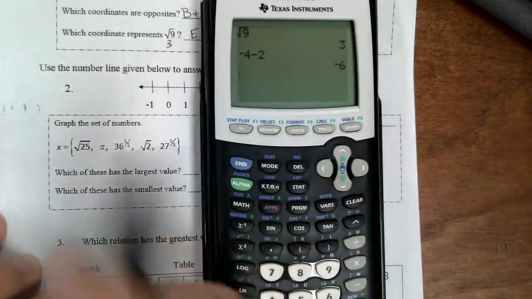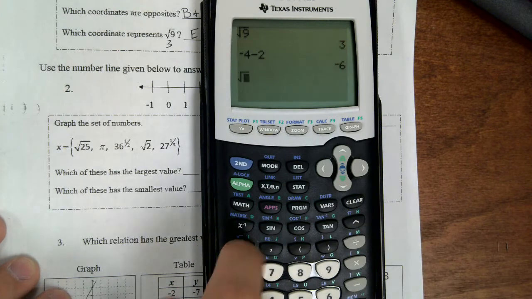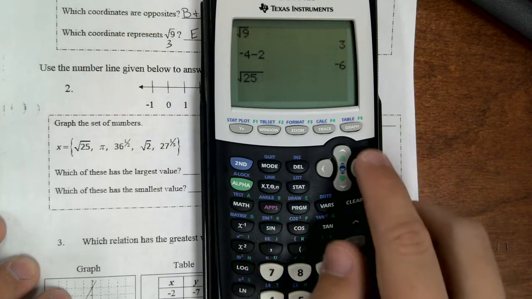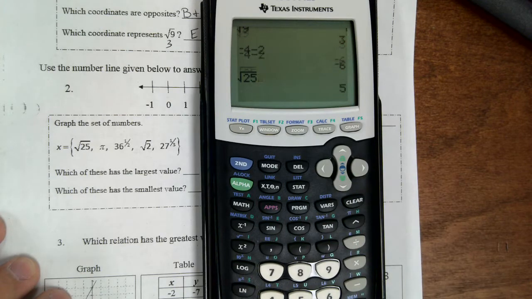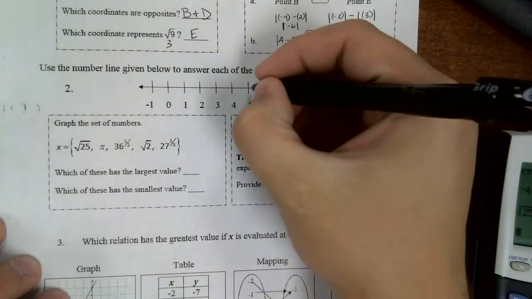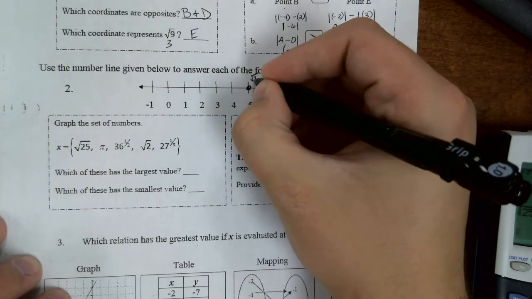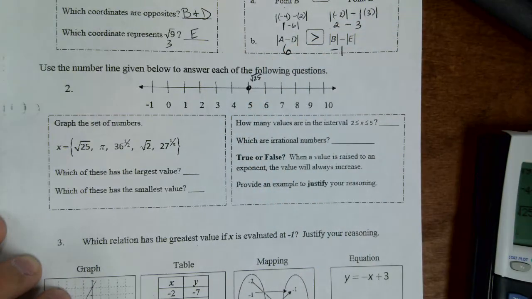So we start with the first one, which is square root of 25. So to get that square root button, you'll hit second, and you hit this x squared button right there. Type in 25, hit the right arrow, and we get 5. So square root of 25 is just the same thing as 5. So we're going to put a dot, and we'll mark that as square root of 25.